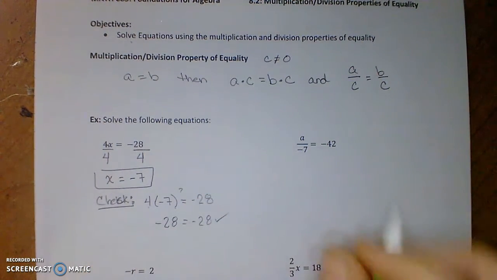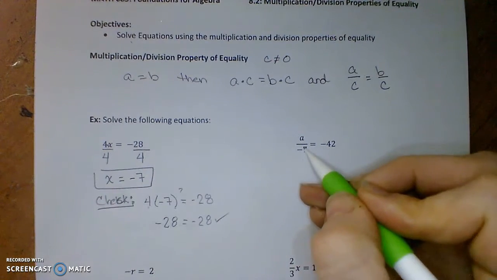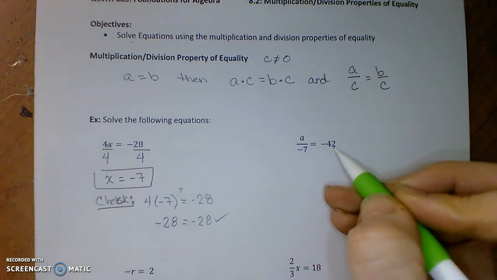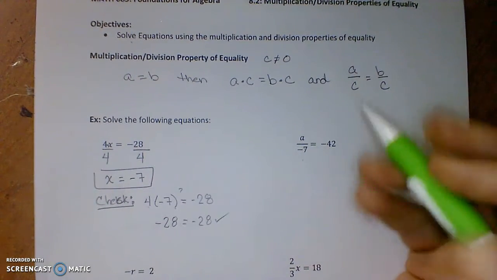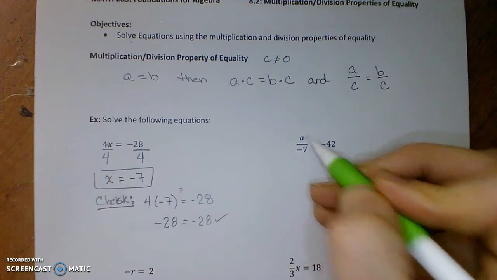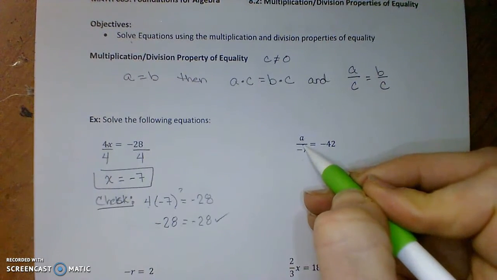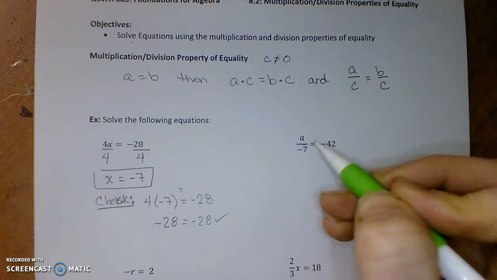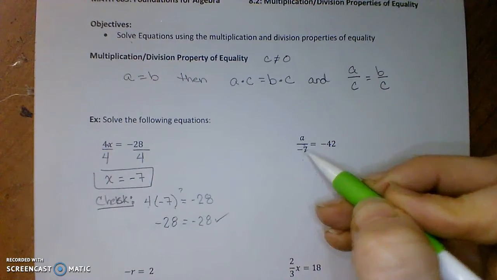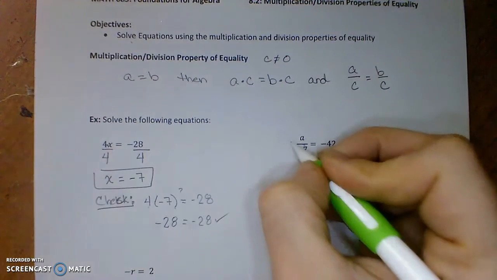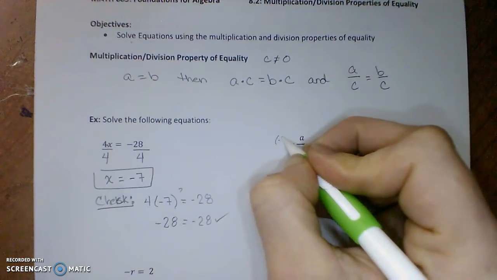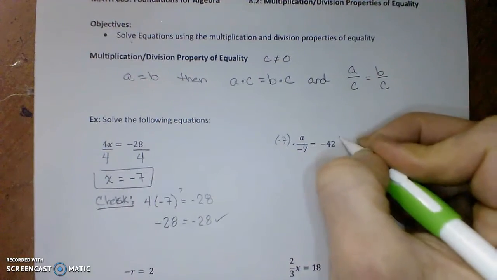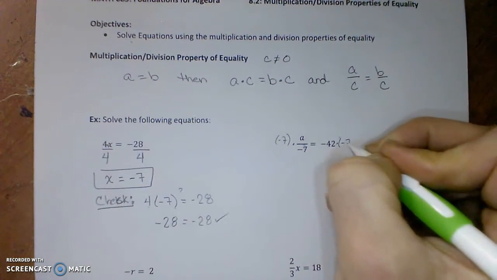Okay. Let's do another one. A divided by negative 7 equals negative 42. So I want to manipulate this equation so that I have A by itself. The operation here is division, so I'm going to perform the inverse of division, which is multiplication. I'll multiply this side by negative 7, and this side by negative 7.